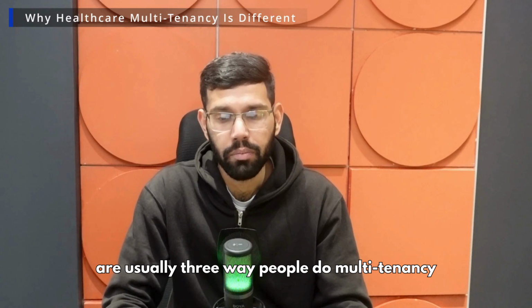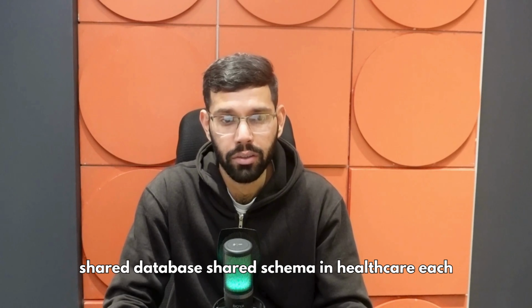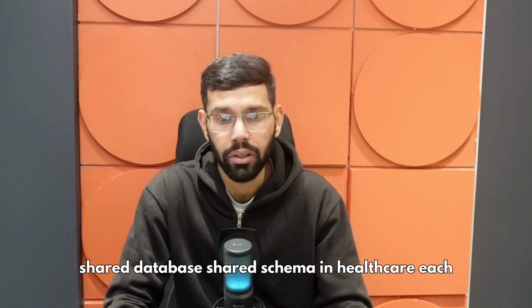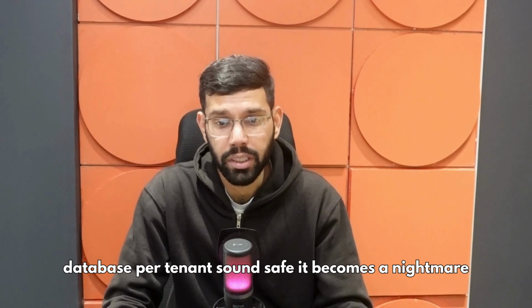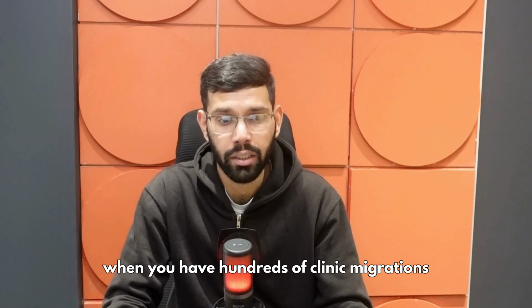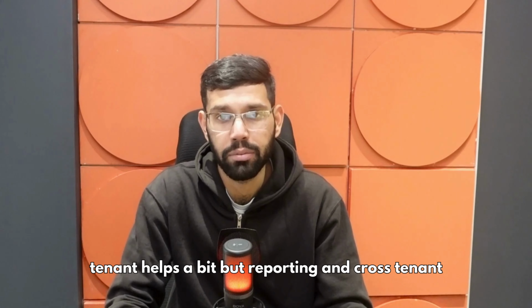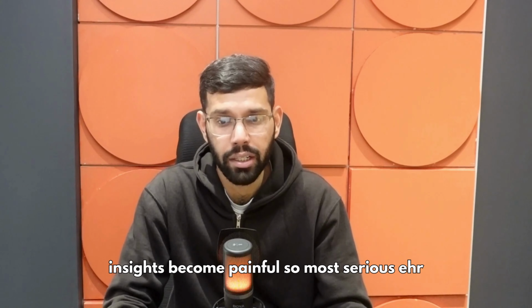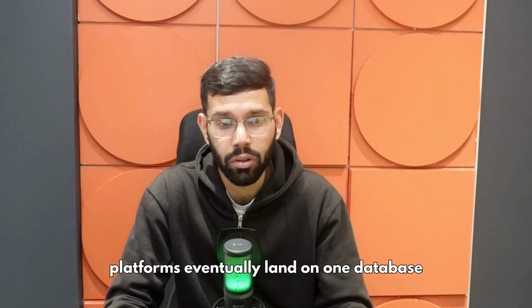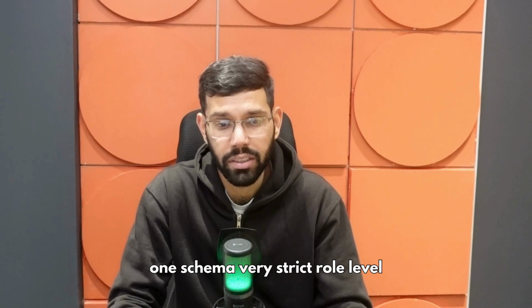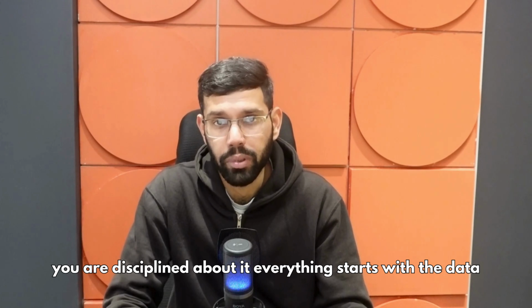There are usually three ways people do multi-tenancy. One database per tenant, one schema per tenant, shared database, shared schema. In healthcare, each of these has trade-offs. Database per tenant sounds safe. It becomes a nightmare when you have hundreds of clinics. Migrations, analytics, backups all get messy. Schema per tenant helps a bit, but reporting and cross-tenant insights become painful. So most serious EHR platforms eventually land on one database, one schema, very strict row-level isolation. Rails works great, but only if you are disciplined about it.